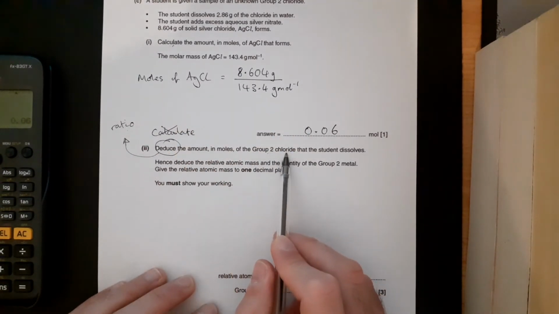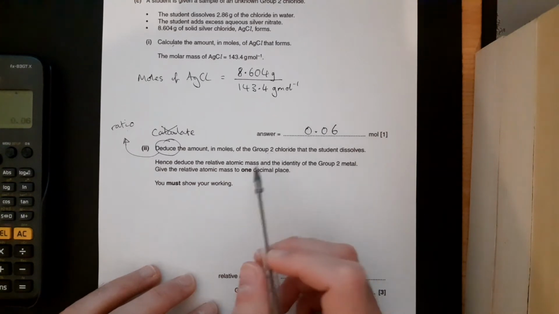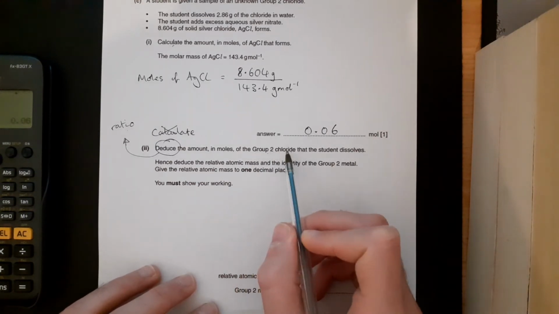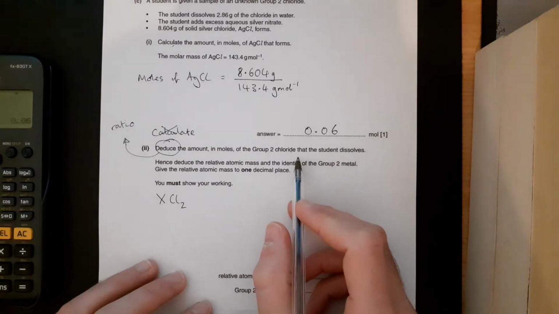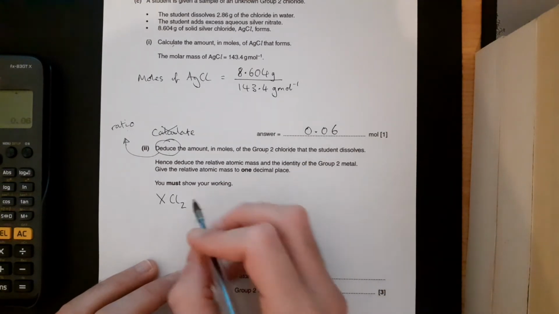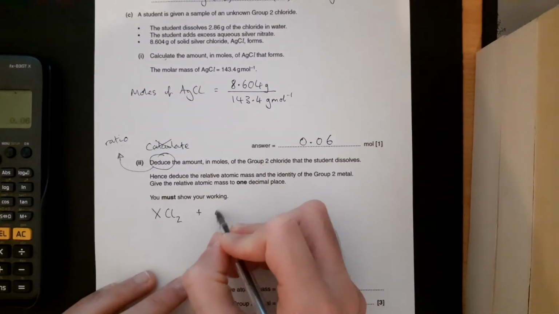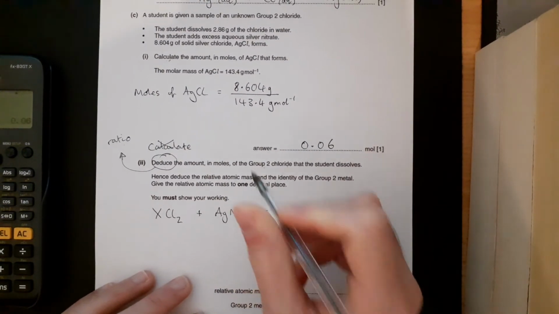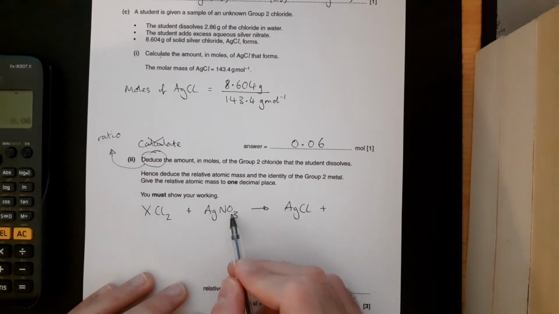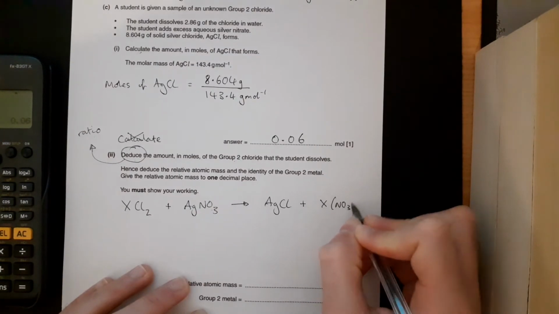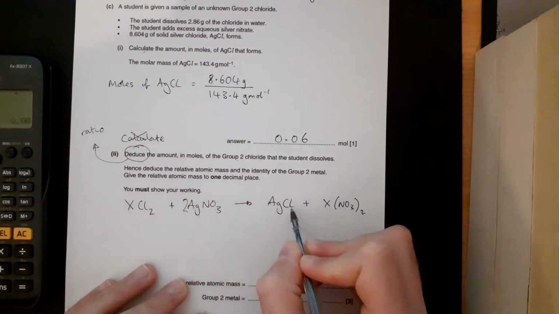If we had a group 2 chloride, we don't know what it was, but it would have been magnesium chloride or calcium chloride or something, like MgCl2 or CaCl2. So it'll be something Cl2, won't it? We dissolved that and reacted it with silver nitrate, didn't they? So it's going to make silver chloride, and it's going to make whatever it is, magnesium nitrate or something. So it's going to make X(NO3)2. In terms of balancing it, we've got 2 nitrates, so that needs to be a 2, and we've got 2 chlorine, so that needs to be a 2.